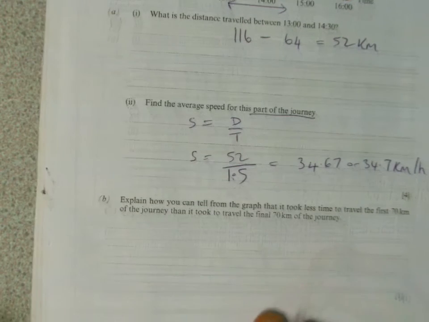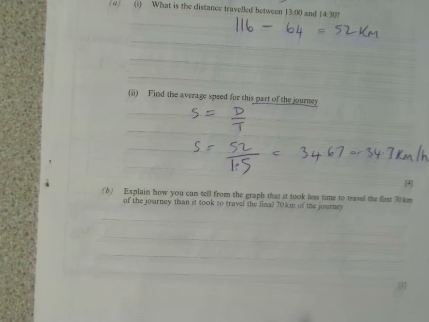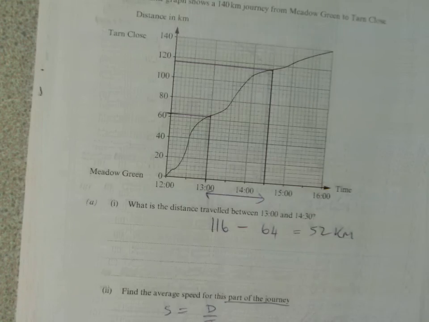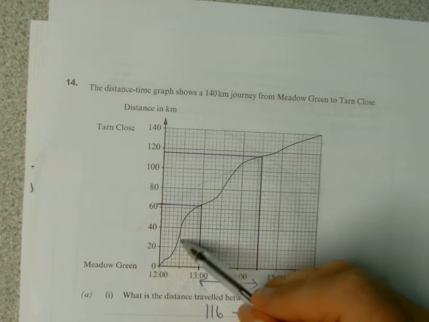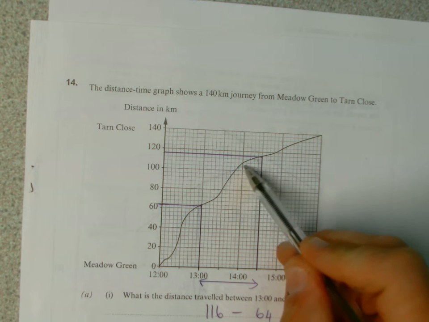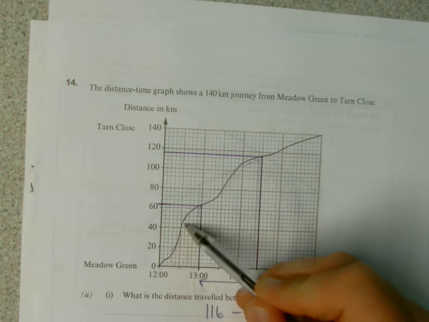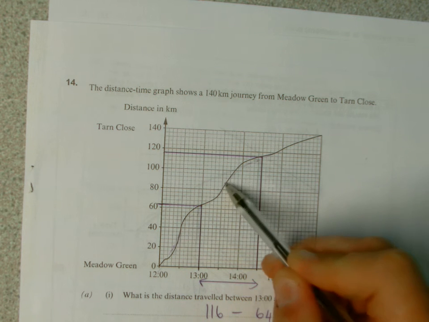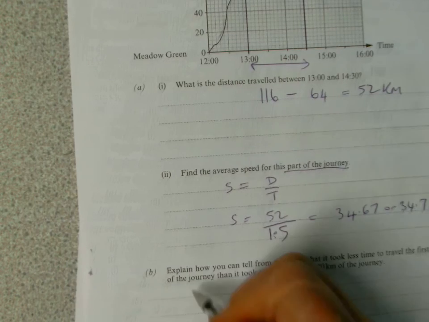Alright, part B then, it says explain how you can tell from the graph that it took less time to travel the first 70 kilometres of the journey than it took to travel the final 70 kilometres. So you look at the first 70 kilometres, which takes you to about there, and you can see the shape of the graph, and when you look at the final 70 kilometres then you can see the shape of the graph. If you notice, it's still steep, but it's much flatter compared to this steepness. This part of the first 70 here is much steeper than this here. It's almost vertical here, but here it's not so vertical, and it really does start to flatten out.